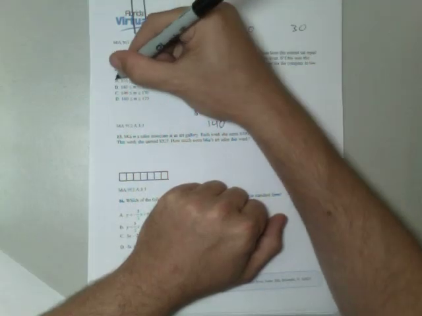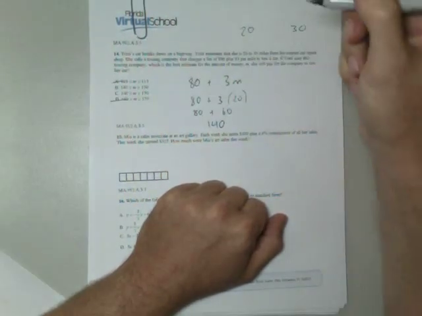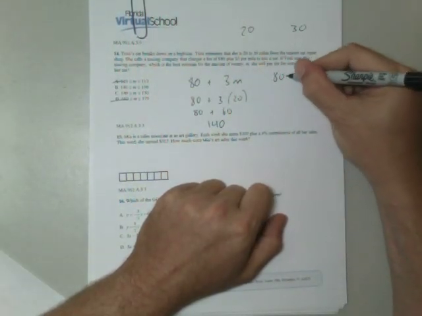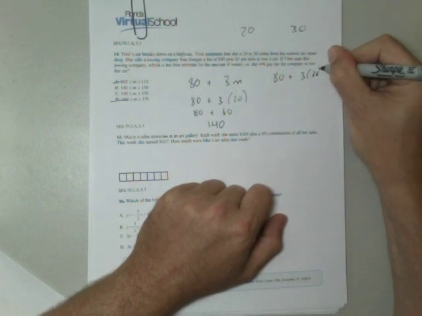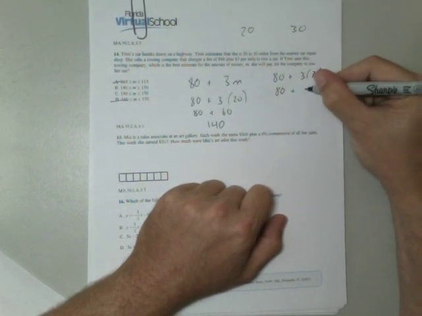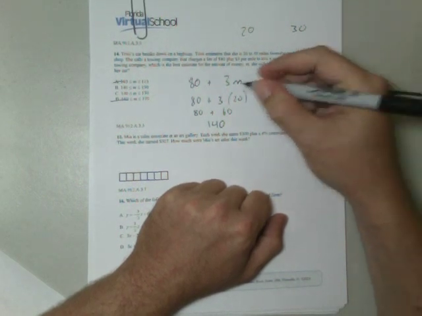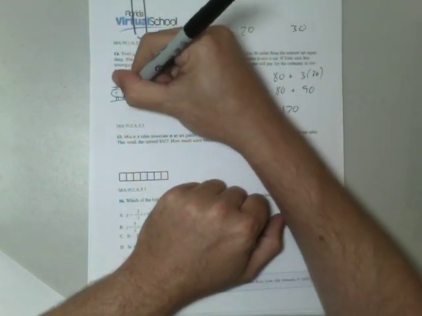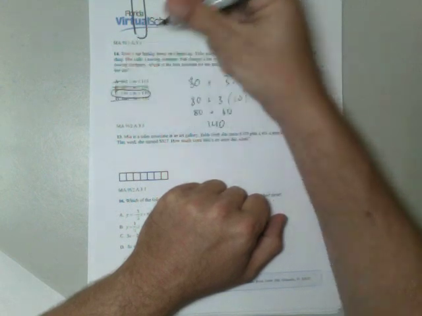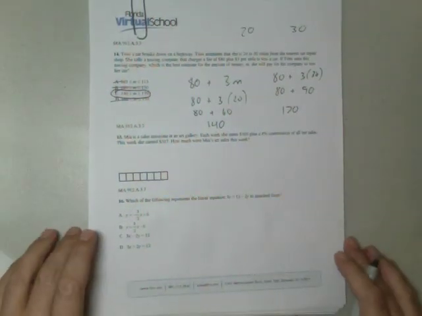On the low end, eliminates A and C. 80 plus 3 times 30, 80 plus 90, 170. Eliminates B. From 140 to 170, answer choice C on this test.